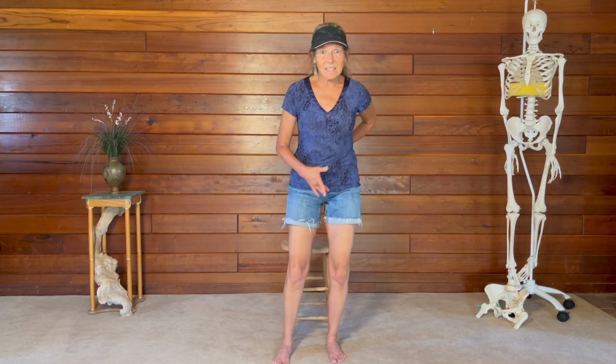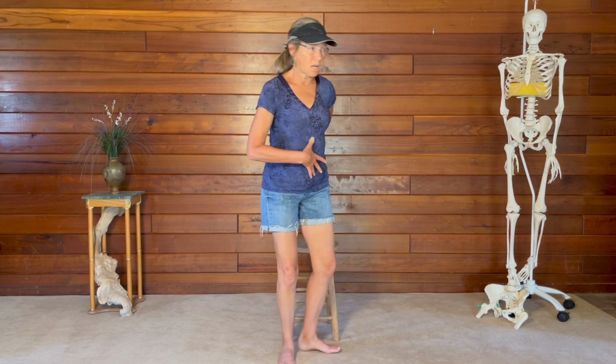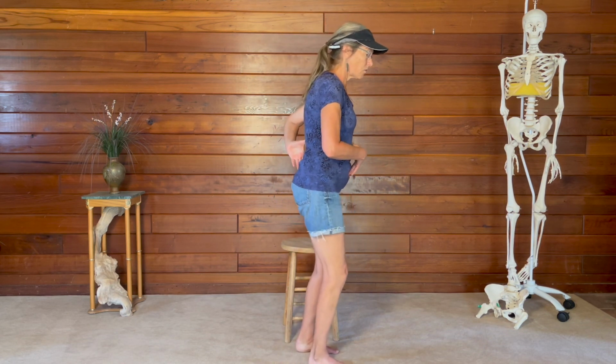So that's 2 things that you can think about with learning how to get an anterior pelvic tilt out of your running style: kind of just letting that spine curve under so that you can swing from the spine, and the other one is learning how to engage through the pelvic floor.